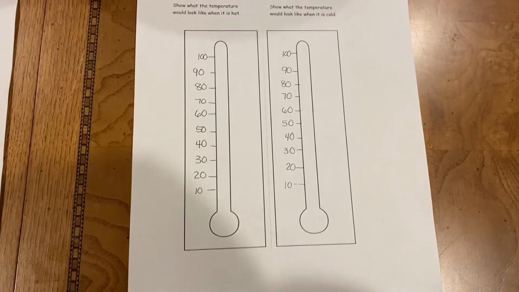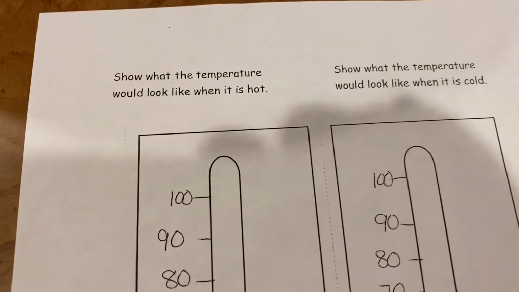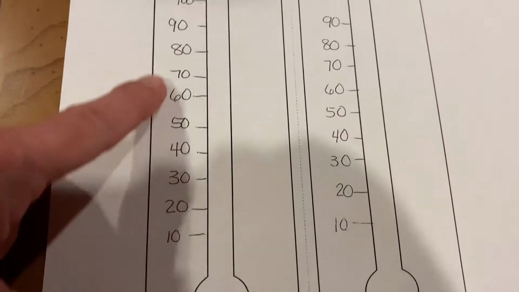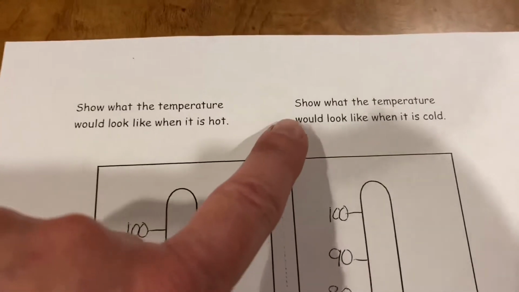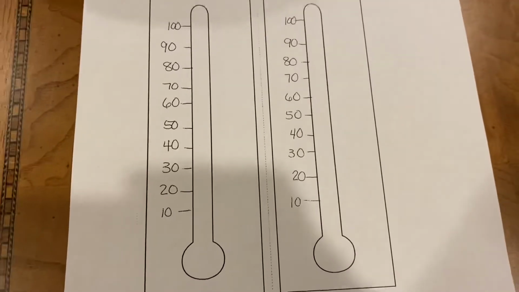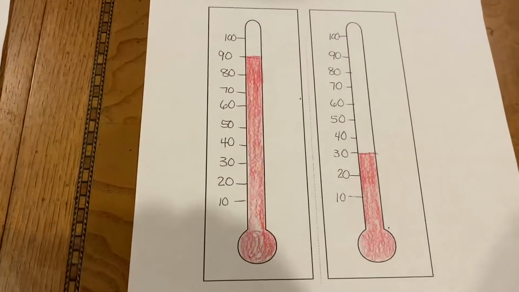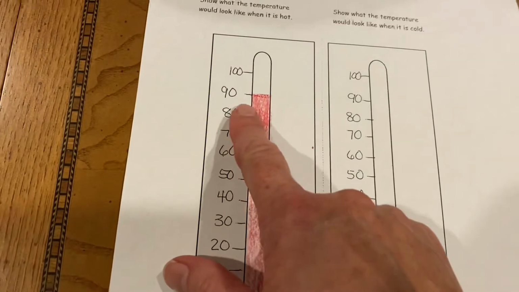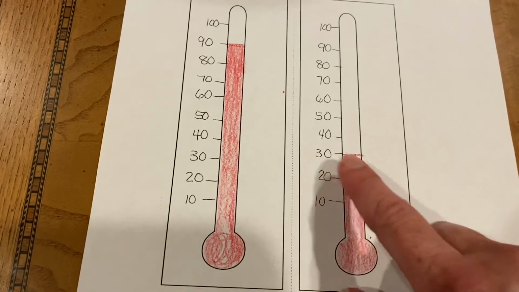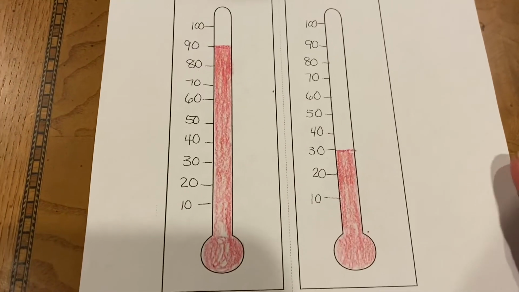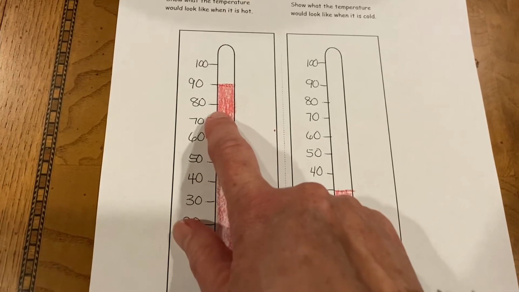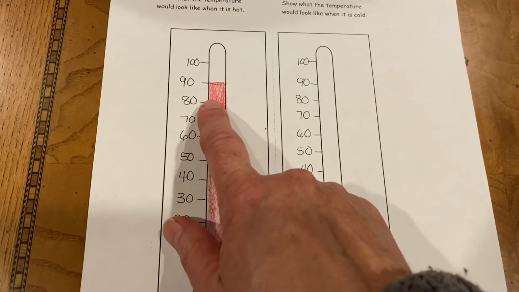Now it's your turn. You have a paper that says, show what the temperature would look like when it is hot. And here's a thermometer. And then on the other side it says, show what the temperature would look like when it is cold. I'm going to show you what I've done. See what I chose? I chose 90 degrees for my hot temperature, and I chose 30 degrees for my cold temperature. You can decide. Remember, we said that anything above about 75 or 80 degrees is hot.